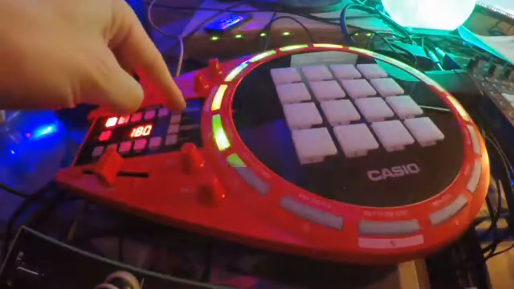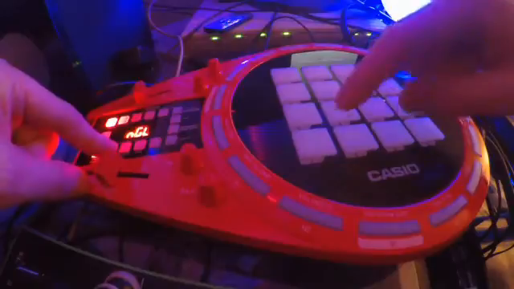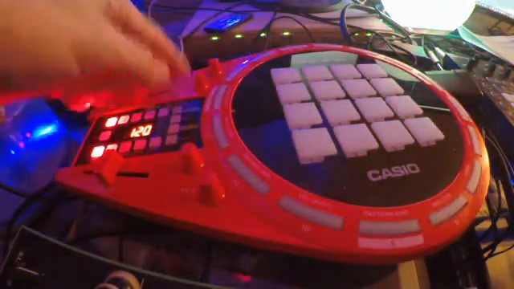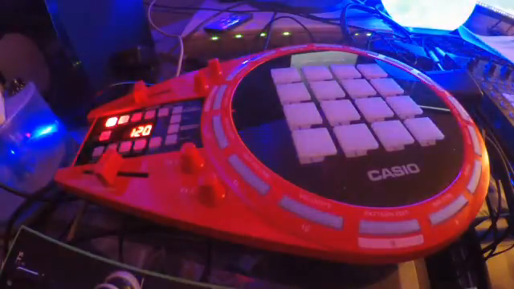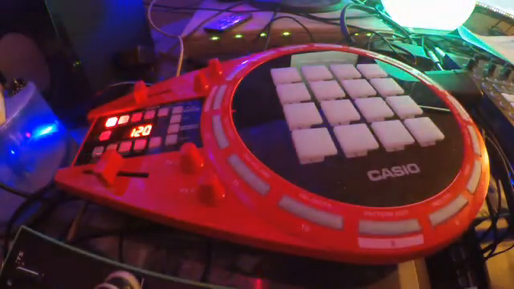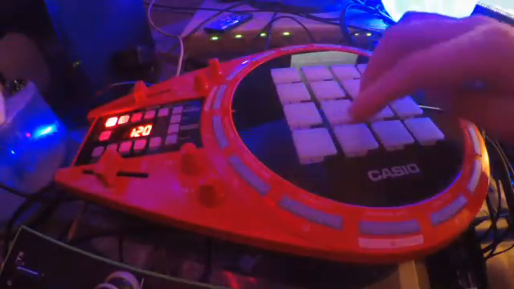Okay. So now what we're going to do, let's go to pattern 100. 1, 0, 0. There we go. Now it's a blank pattern. Just so you know, there's 99 preset pattern sequences. They are write protected, so you can't save them. So just switch to 100 and you should be set. So what we're going to do is just press pads.